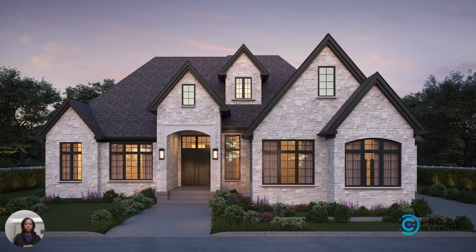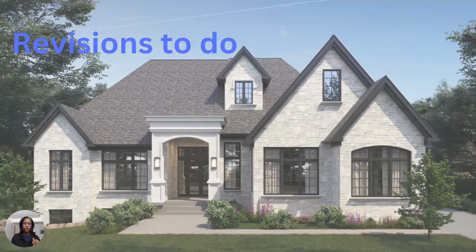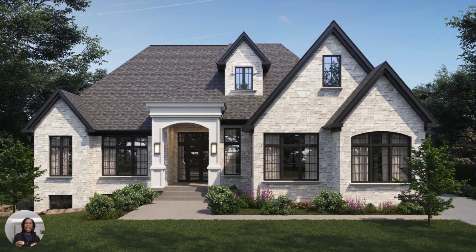This is the first draft of the 3D rendering, which is a bit pinkish on the purple side, since it was an evening rendering that was asked for initially by the client. We did two views. This is what was included in the package that the client chose. So we have the front view as well as the far right view for this house. In this rendering, what was changed was the color of the lighting, as well as the porch architectural details. It was slightly changed. So this is the final version.